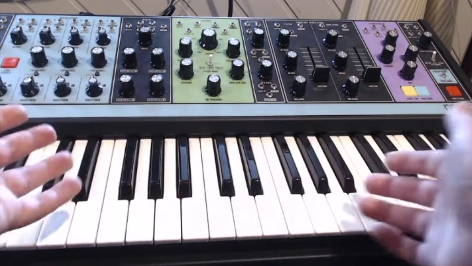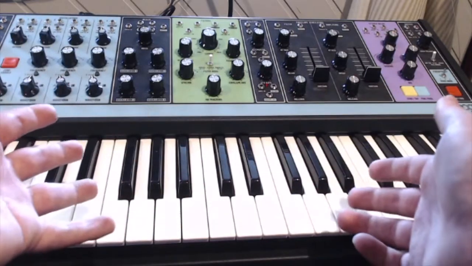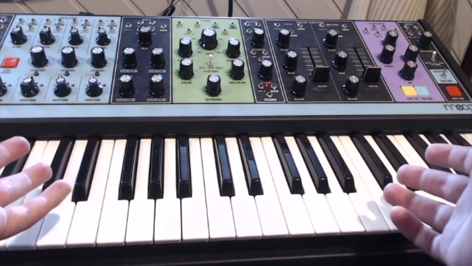But yeah, that's the last drum sound we're going to go over. Let me show you how these drum sounds sound in context to a song.